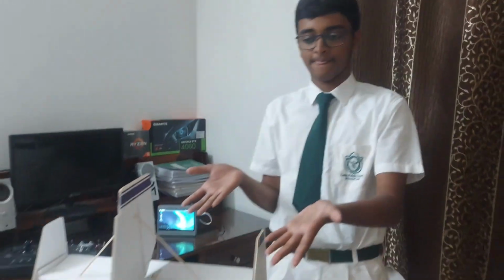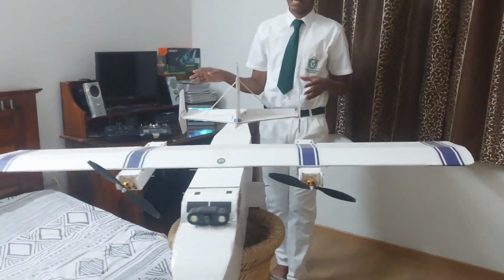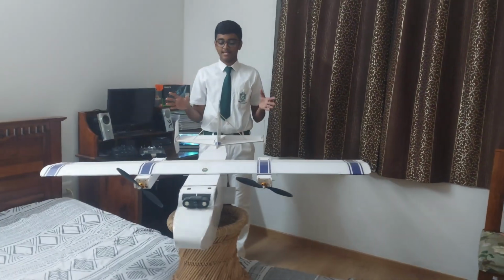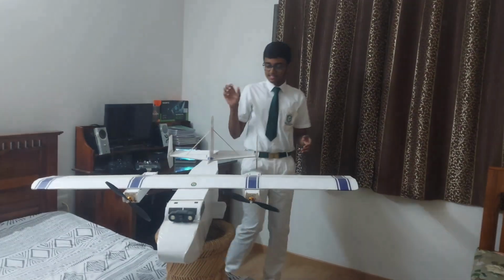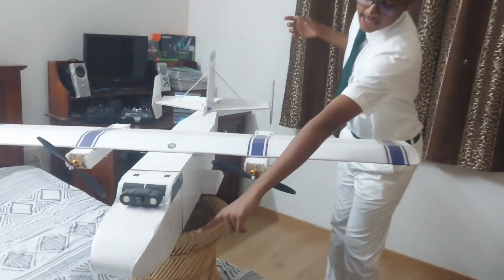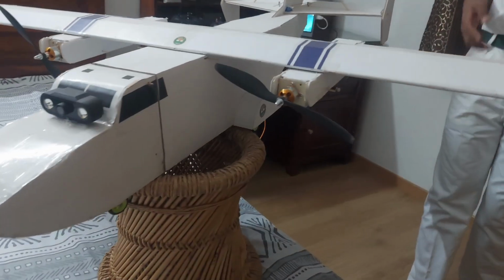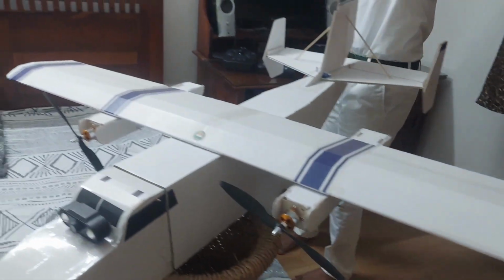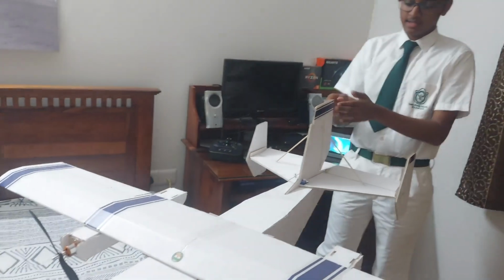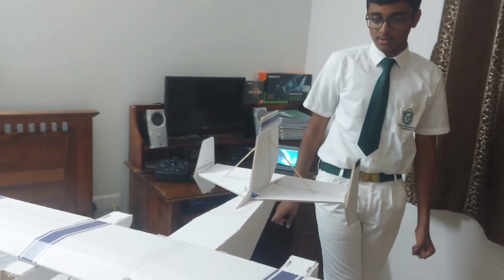Today I'll be showing you my RC airplane. This is the airplane that I have built completely from scratch. It's made up of Depron sheets. So this is the main fuselage, the landing gear in the front and two at the back here, the main airfoil or the wing, then you have the rudder and the elevator. I'll walk you through the basic components of this.